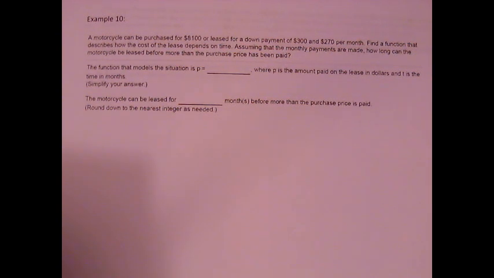Now in example 10 it says, a motorcycle can be purchased for $8,100 or leased for a down payment of $300 and $270 per month. Find the function that describes how the cost of the lease depends upon time. Assuming that the monthly payments are made, how long can the motorcycle be leased before more than the purchase price has been paid?